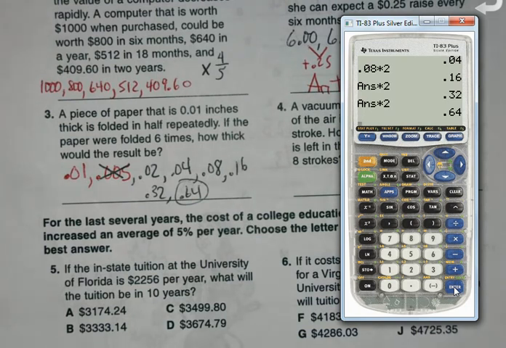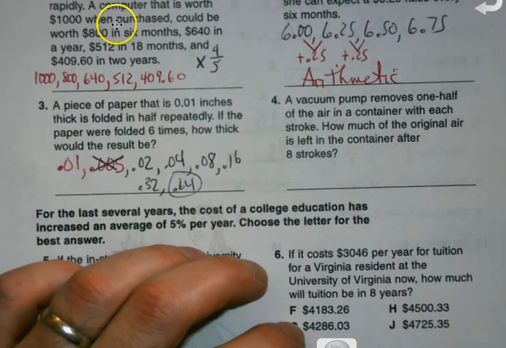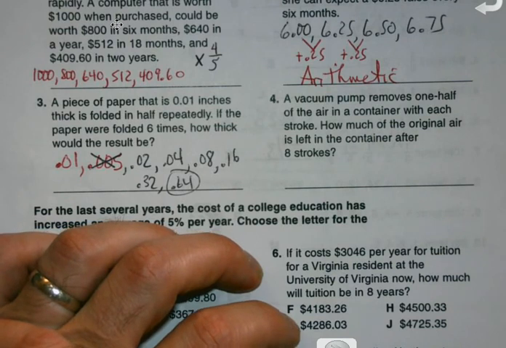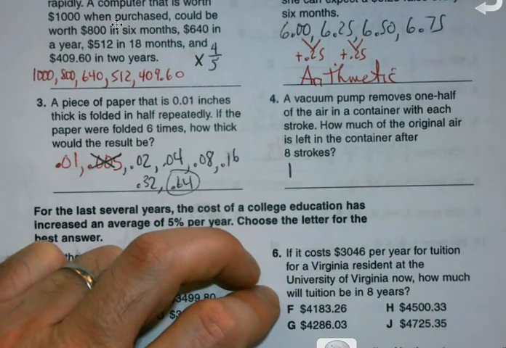So let's see. How am I supposed to know this? Ooh, we get the abstract one at the end. Okay. A vacuum pump removes 1/2 of the air in a container with each stroke. How much of the original air is left in the container after 8 strokes? You're like, well, it doesn't tell me how much is there to begin with. Well, we'll just say that it had 1 of something to start with.